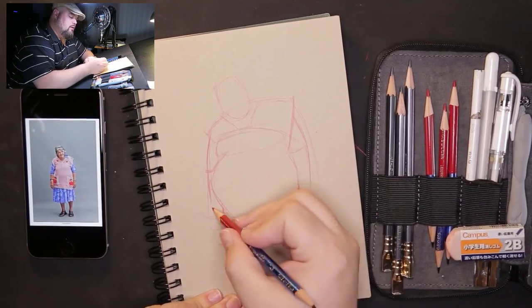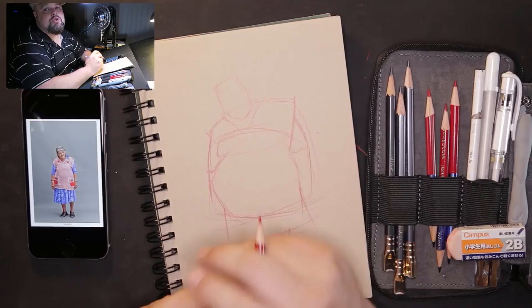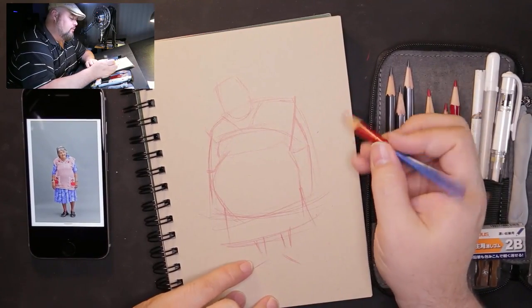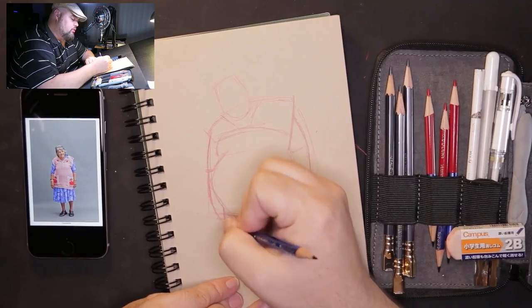And you'll see how I'm doing these broad strokes going through the whole figure. Sort of a sweeping motion. I'm not trying to get it perfectly right. I'm looking for the energy that you get from doing these big brush strokes with a pencil.